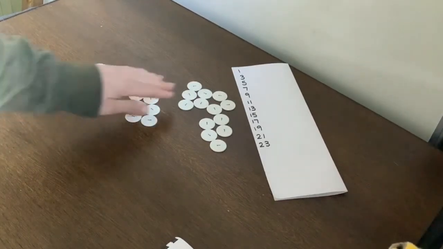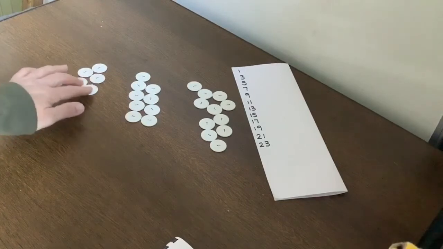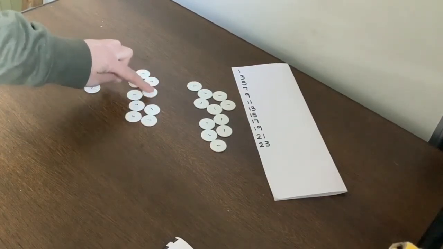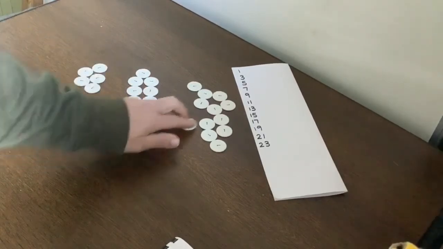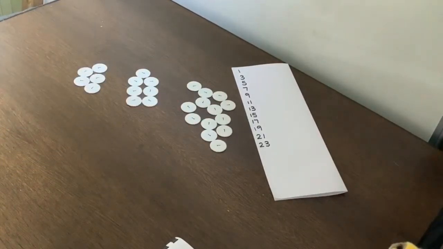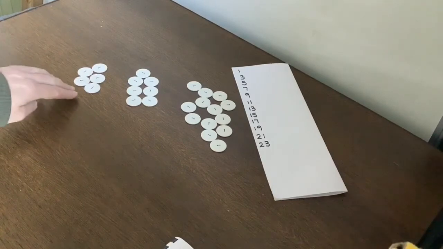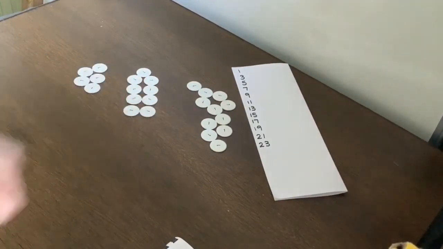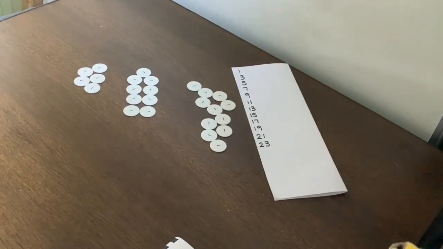You may have changed it to 5 for the first monkey, and then had 7, and that means the third monkey would have 13. Or have 5 with the first monkey, 9 with the second monkey, and then 11.